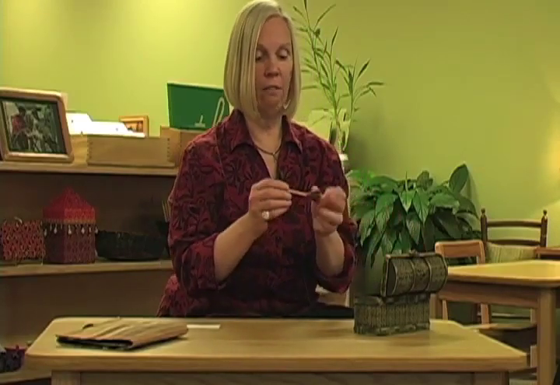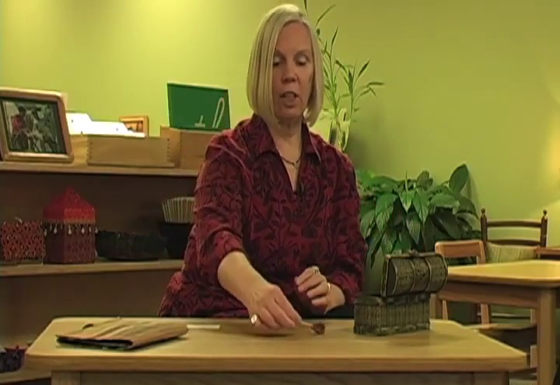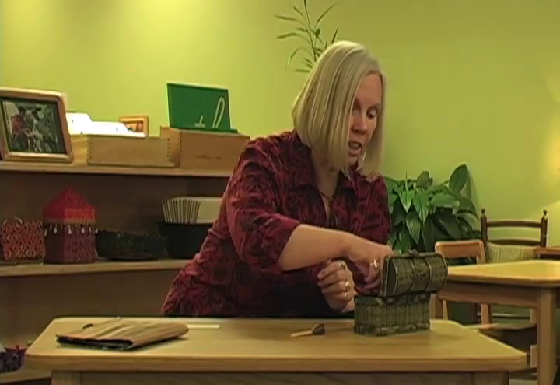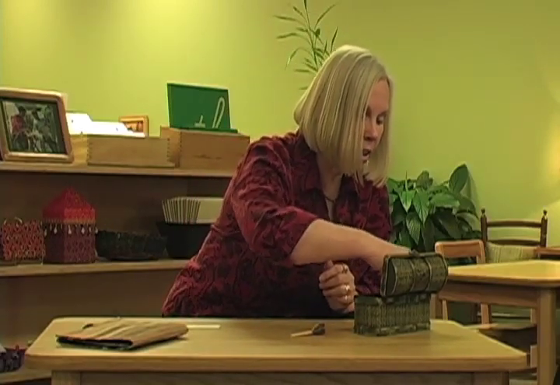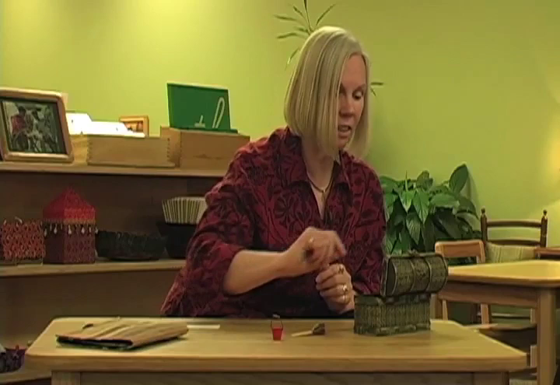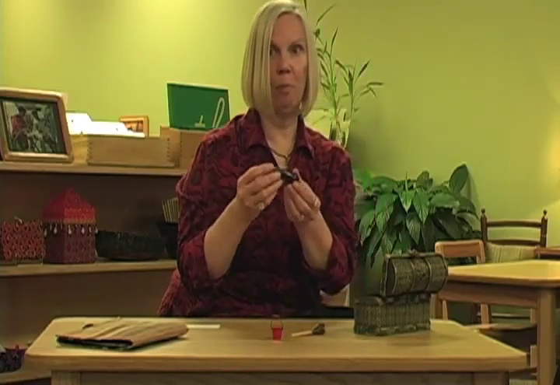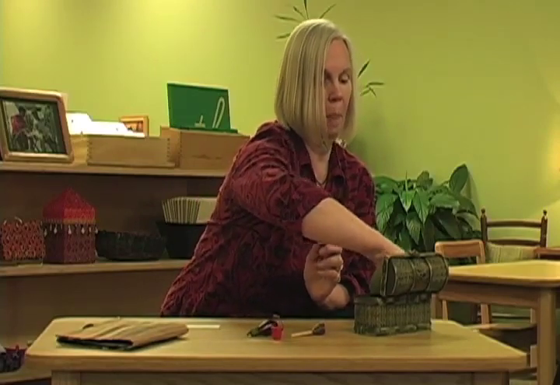So when we see that spontaneous reading, we're going to offer a very special activity, sometimes called the phonetic object game, or the object game. In this box, I have a lot of lovely little objects, like this mop, or this bucket, or this eggplant, and several others, like a rabbit.